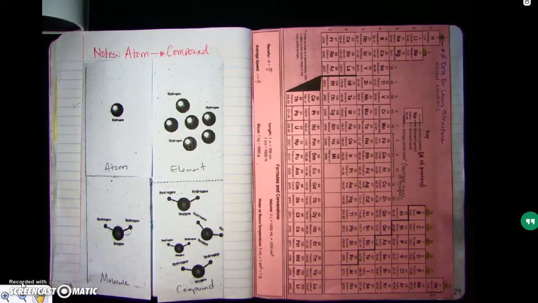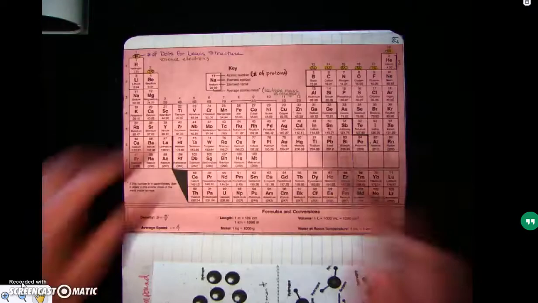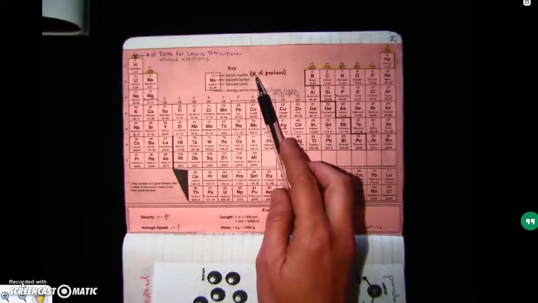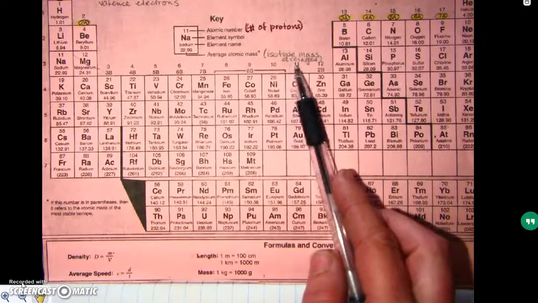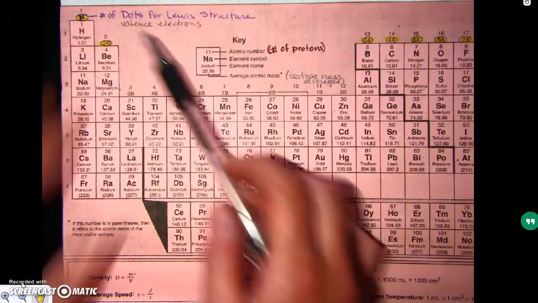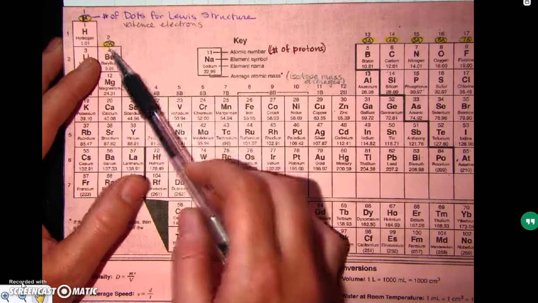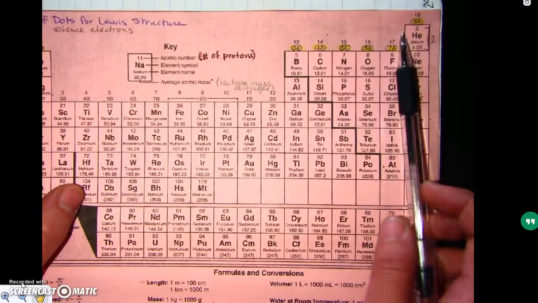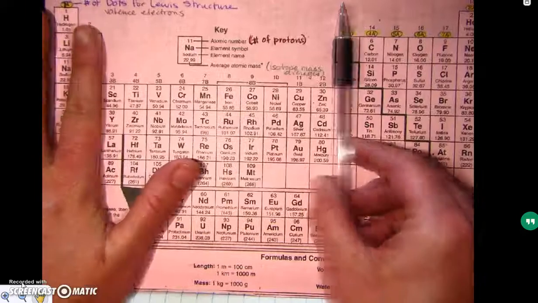The periodic table, which had some notes that we took on the key, so like noting that atomic number is the number of protons, that isotopes' masses are different, so that gives us averages. And we talked about the number of dots for the Lewis structure, the valence electrons being here with 1A, 2, 3, 4, 5, 6, 7, and 8 valence electrons, and that we're just dealing with these periods here.